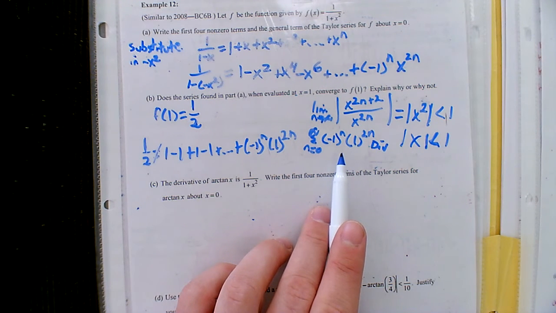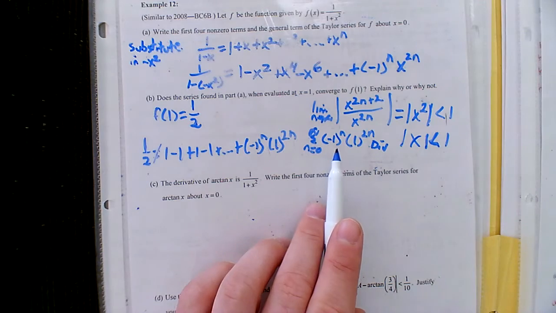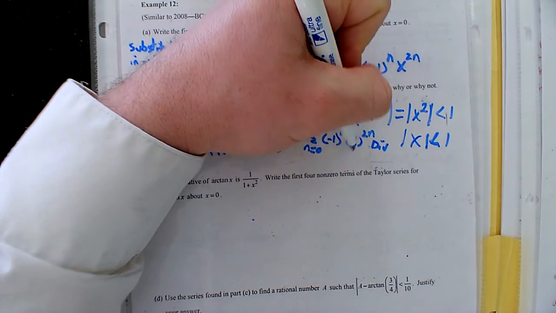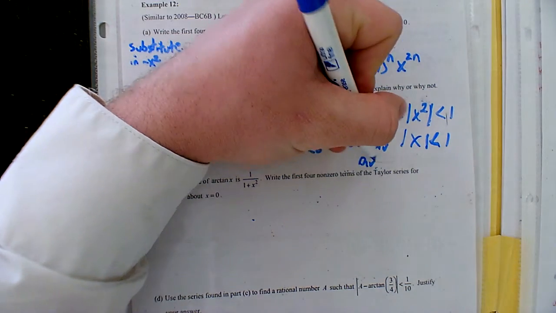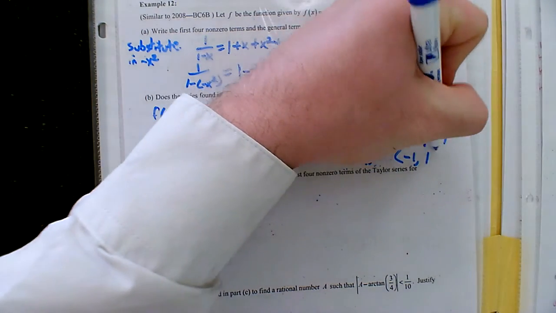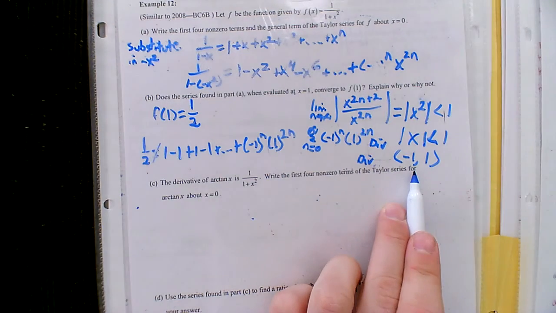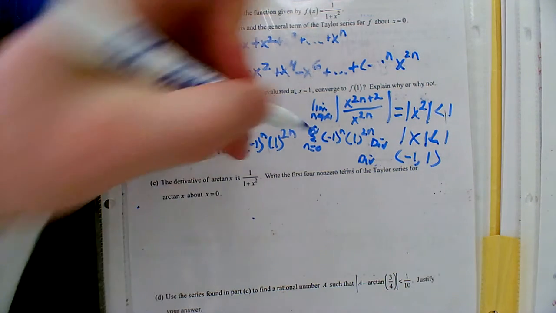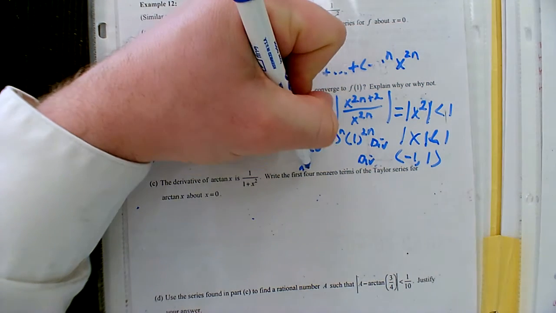Now you can test the other one just to be sure, -1. So again, -1 times -1, you're still going to get that alternating back and forth. So if you test -1 to the 2n, you're going to get that they both diverge. So your final interval would be -1 to 1, the open interval. The endpoints do not converge.